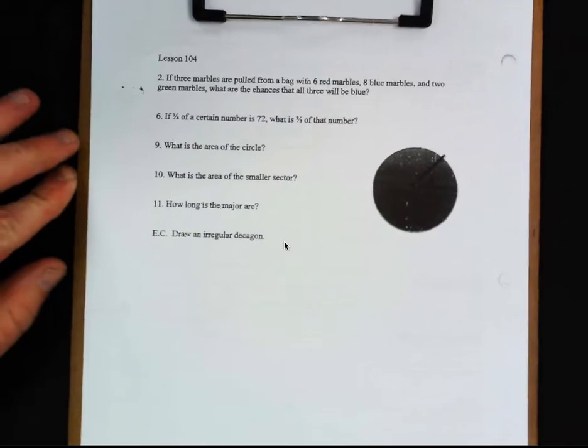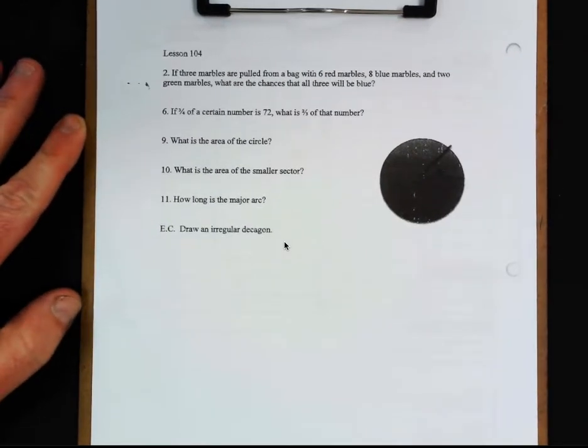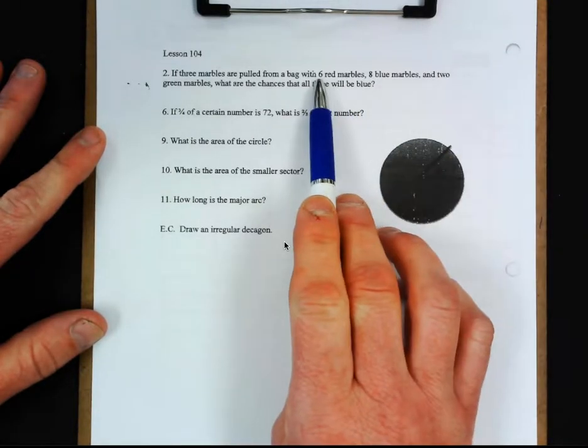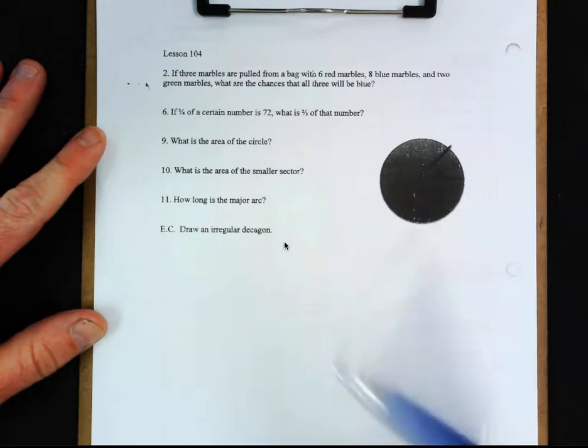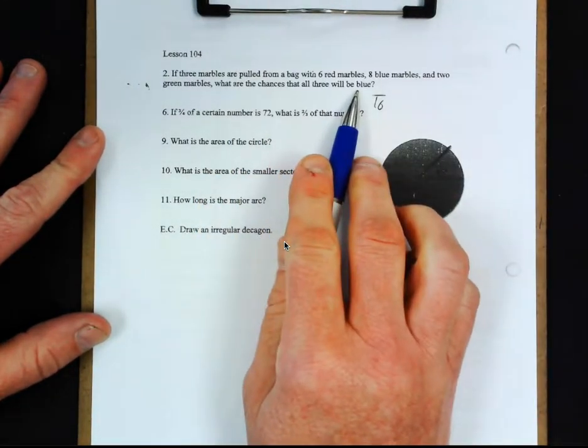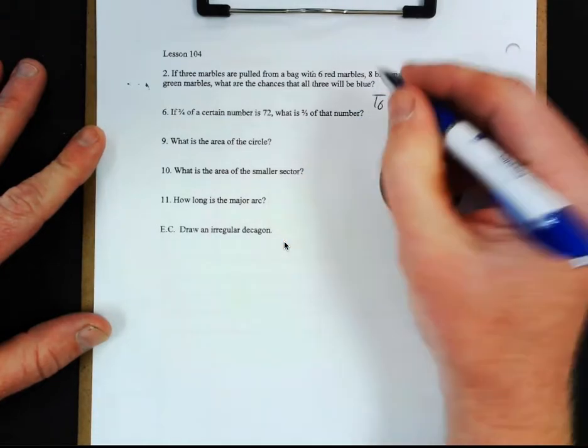Number 2 says, if 3 marbles are pulled from a bag that has 6 red, 8 blue, and 2 green, what are the chances that all 3 will be blue? Step 1, you need to figure out how many total marbles there are. Add that up. So 6 plus 8 is 14, plus 2 is 16. So I have 16 total marbles. I'm trying to get blue ones. How many are blue? That's 8.